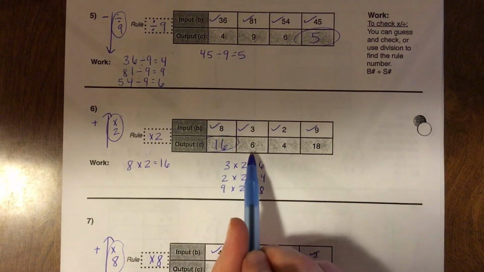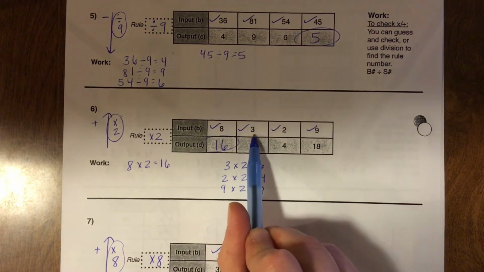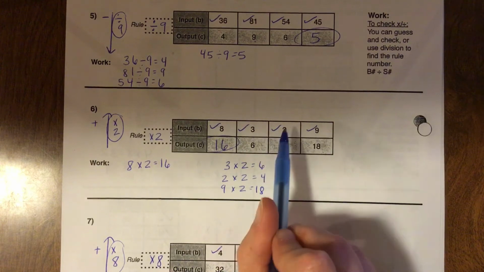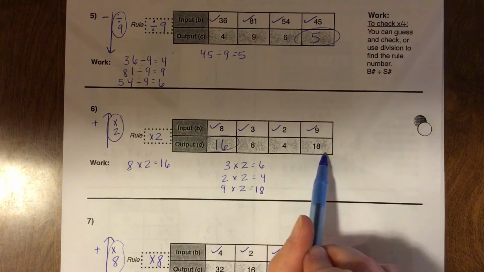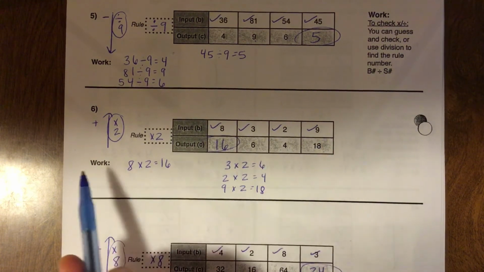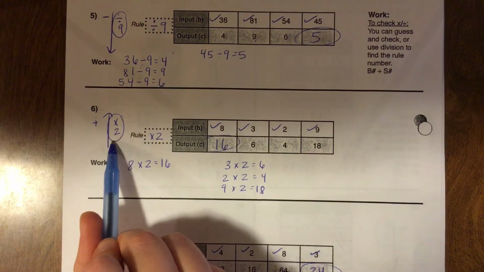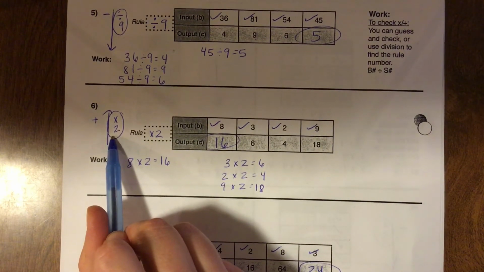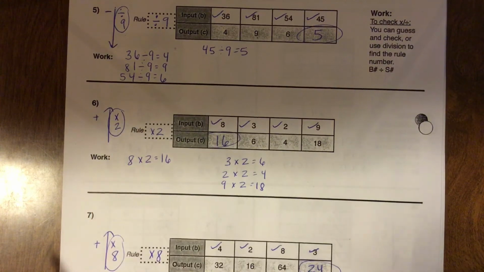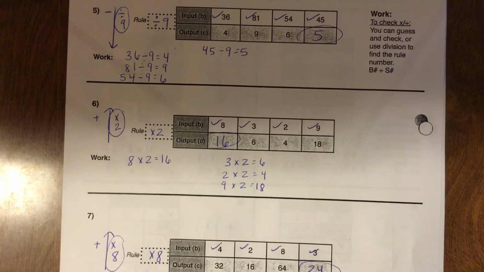So for 3 and 6, I took my bigger number 6, divided by 3, I got 2. 4 divided by 2 equaled 2. 18 divided by 2 equaled 2. Since I used division, I put my 2 with my multiplication sign because it's the inverse operation. That was my pattern. Now I checked to see if it worked as a rule.